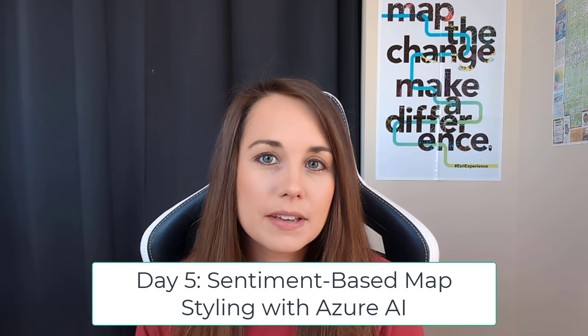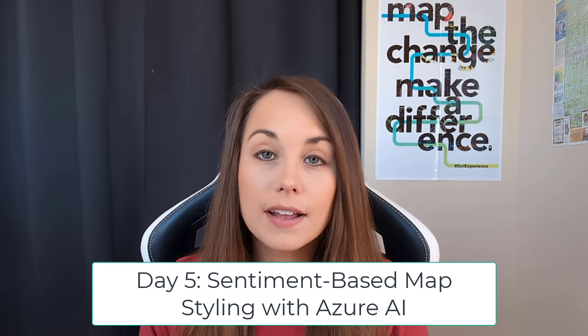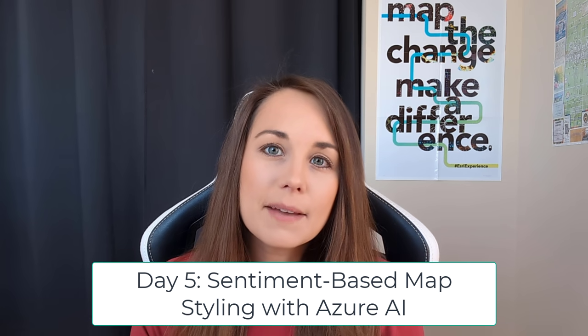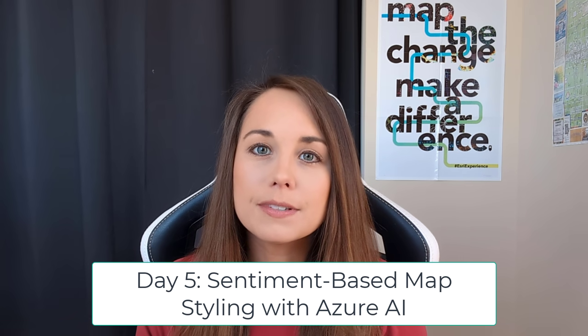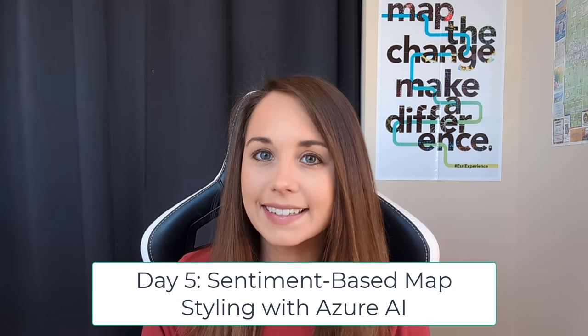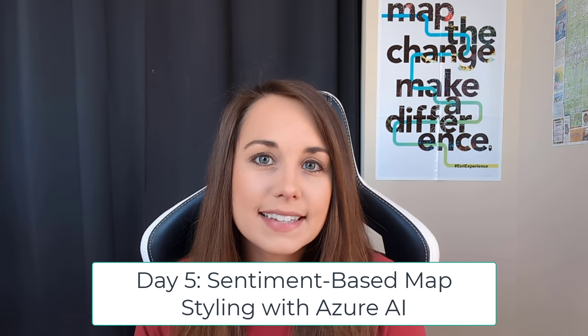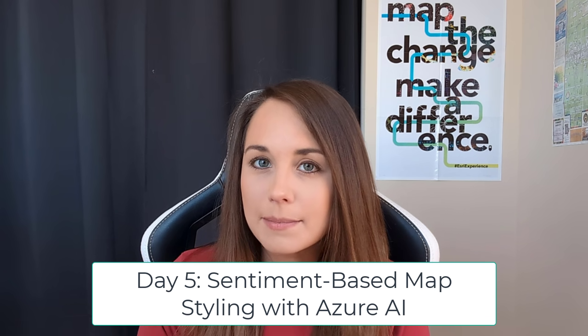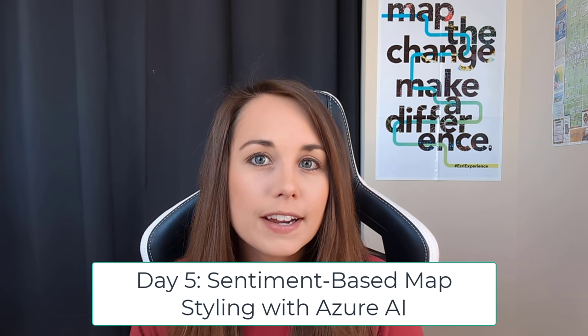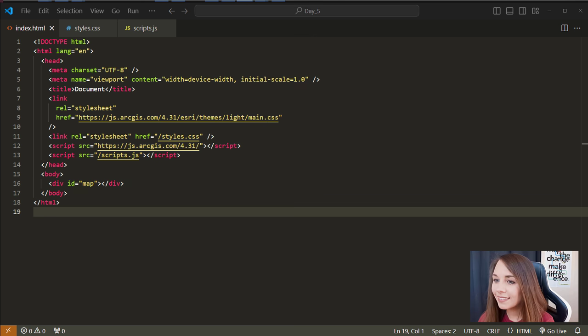Today we're focusing on sentiment. We're adding a dynamic feature to our map that responds to how you're feeling. By typing in your emotions, the map will use Azure's Text Analytics API to analyze the sentiment and update its base map style in real time, creating a personalized and interactive experience. So, let's get started. As in previous videos, we're going to start with a simple structure.